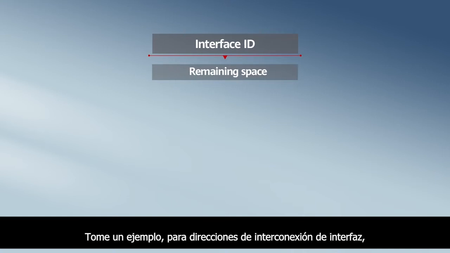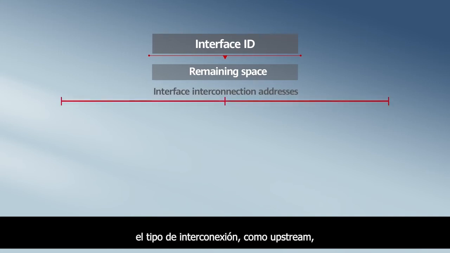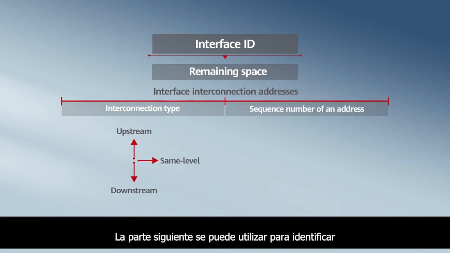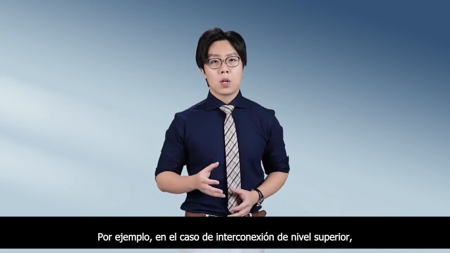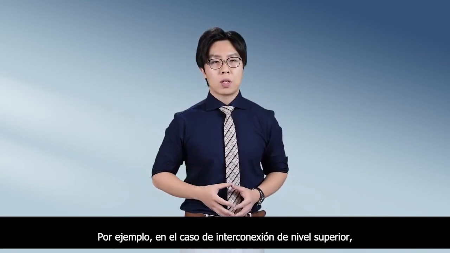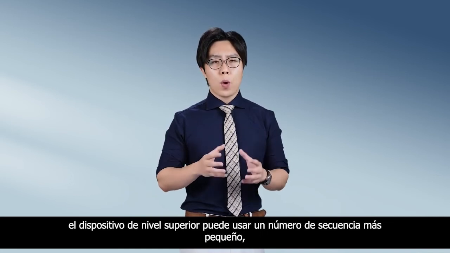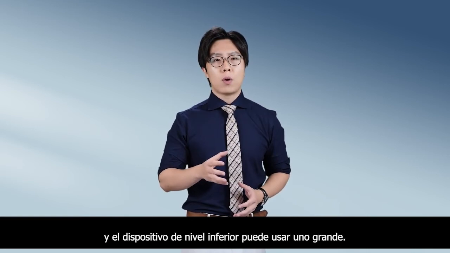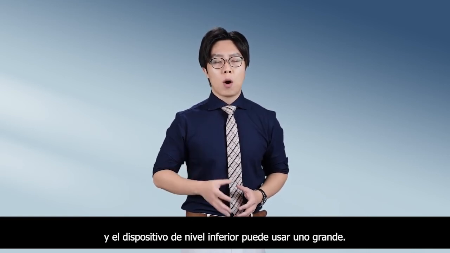Take an example. For interface interconnection addresses, the interconnection type, like upstream, same-level, or downstream interconnection, may need to be specified. The subsequent part can be used to identify the sequence number of the address. For instance, in the case of upper-level interconnection, the upper-level device may use a smaller sequence number, and the lower-level device may use a larger one.